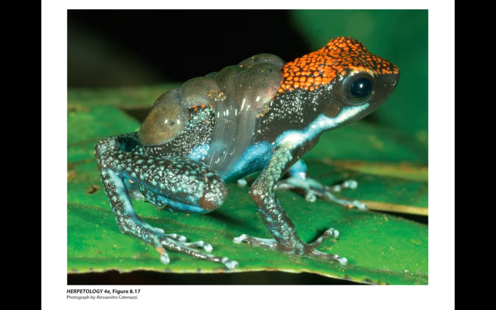Another case is a situation that happens in dendrobatid frogs, where, depending on the species, once again, the male or the female will actually have the tadpoles crawl up and adhere to the back of the parent frog, and the parent frog will hop around the forest with these tadpoles attached.